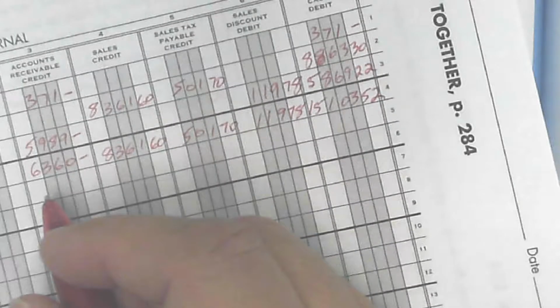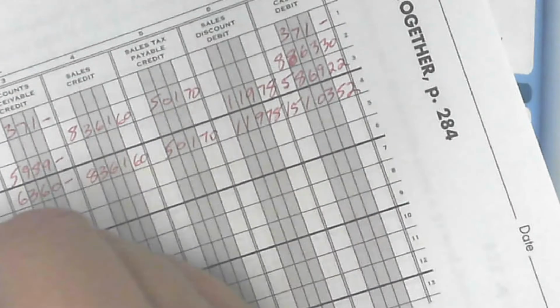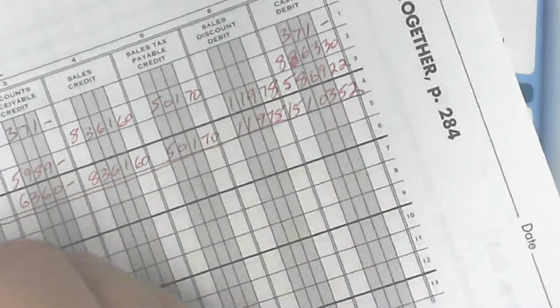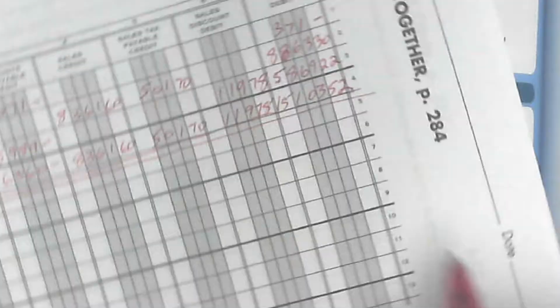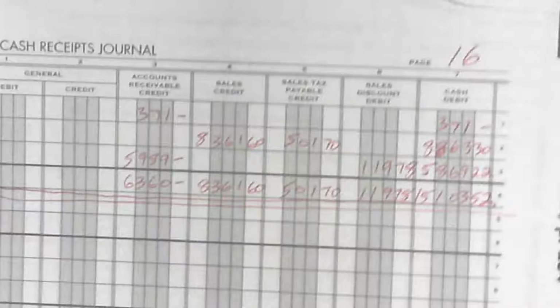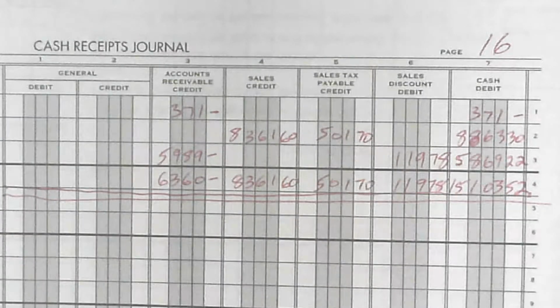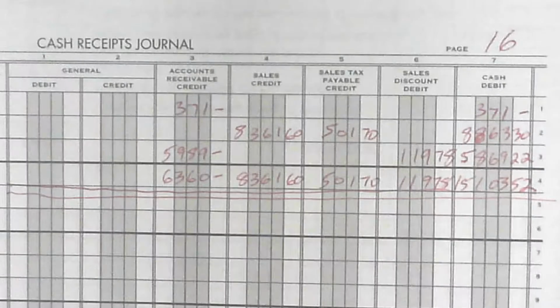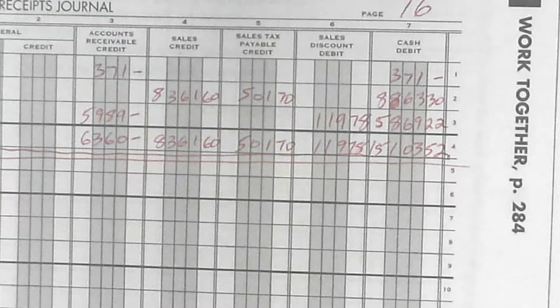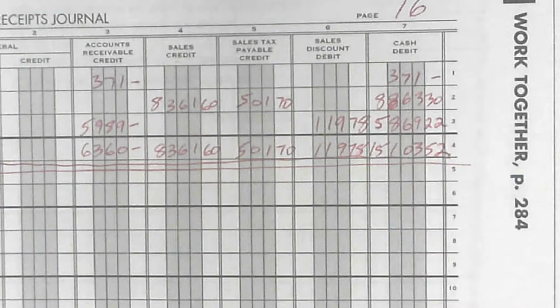And we'll just draw all the double lines under that, because we know there's not going to be any more entries under that. There's what you should have for your totals.